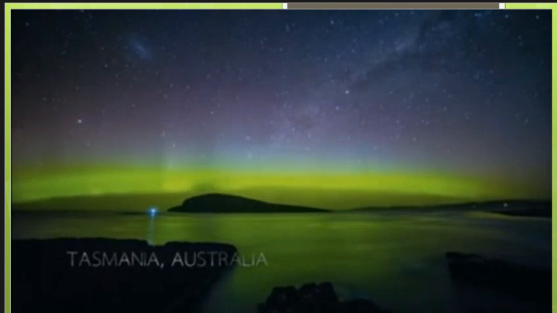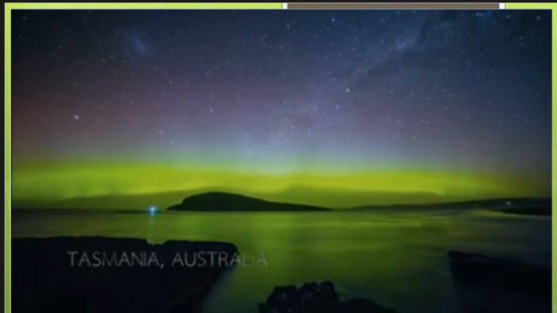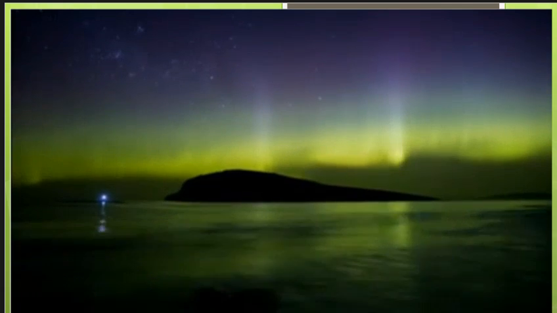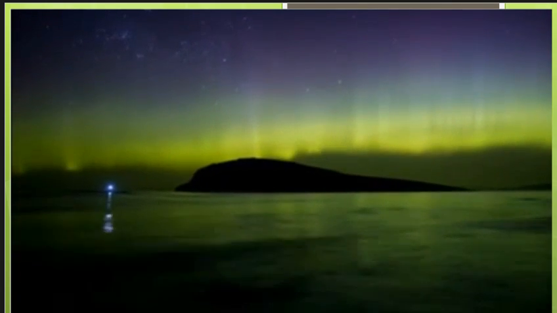May 2015. While the southern aurora illuminates the night sky above, the sea below produces a strange blue glow.